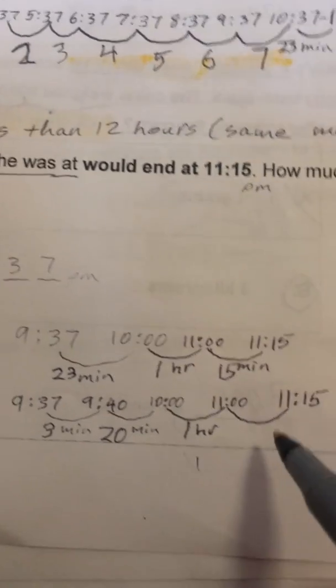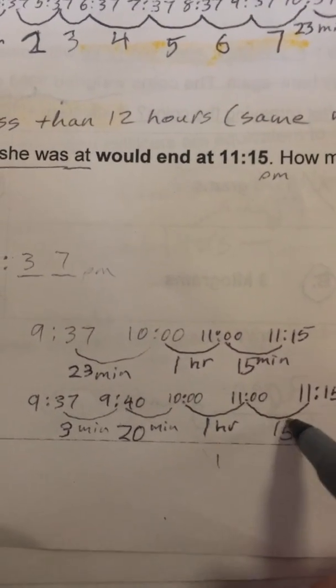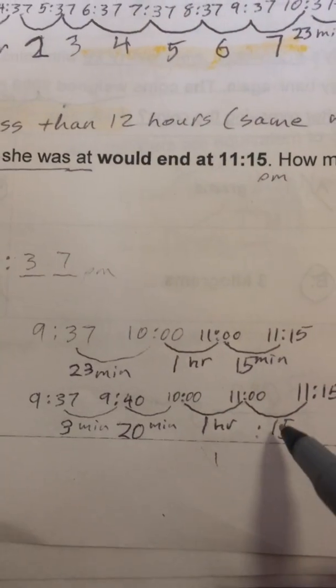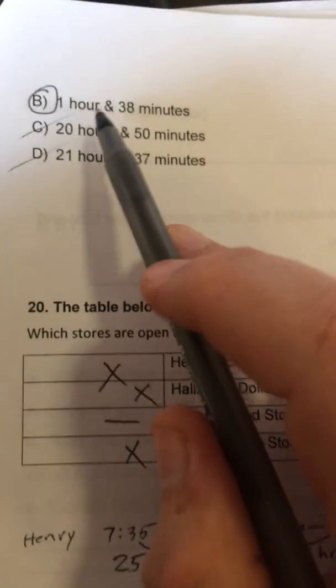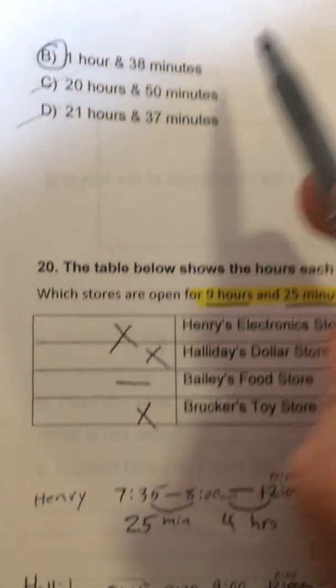Or you could do it this way too, of course. But same difference. It's still 23 minutes plus 15 minutes plus the hour. So then you have ding, ding, ding. You're not going to choose A. You're going to choose B, which is 1 hour and 38 minutes.